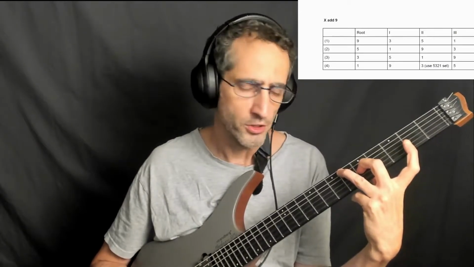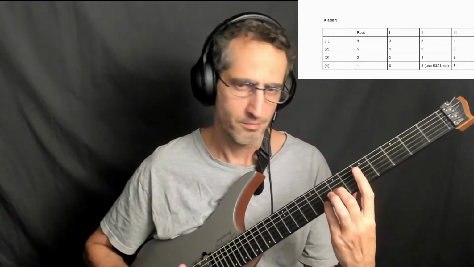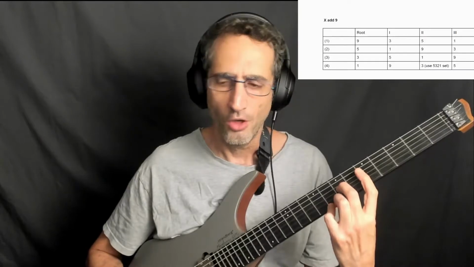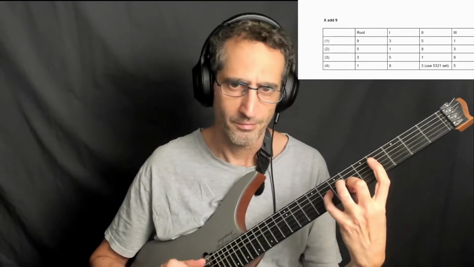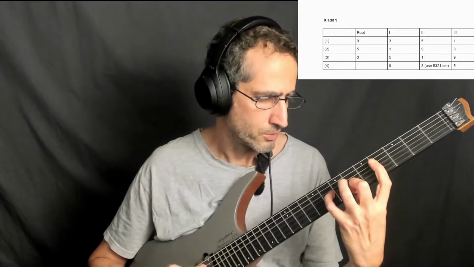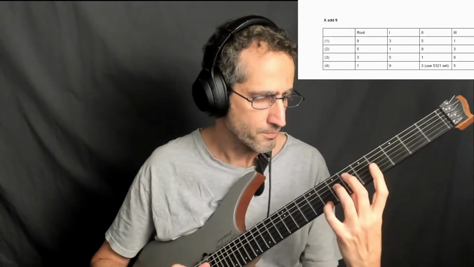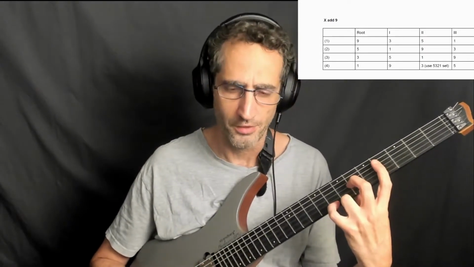And the third inversion is the numbers 5, 9, 3, 1. In notes, it's G, D, E, C. So that's C add 9, C minor add 9, C minor flat 9, and C diminished flat 9. Wait, something sounds off. Something's disturbing me? Oh, I apologize. It's this.